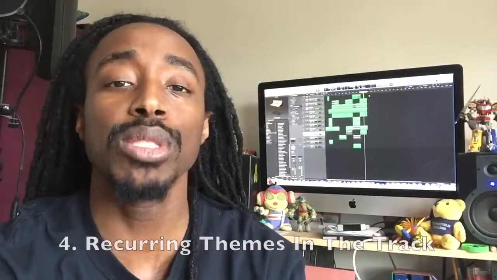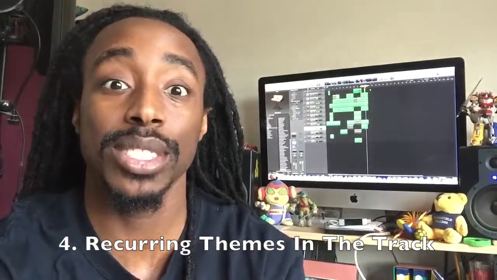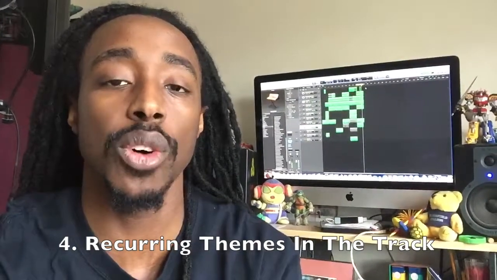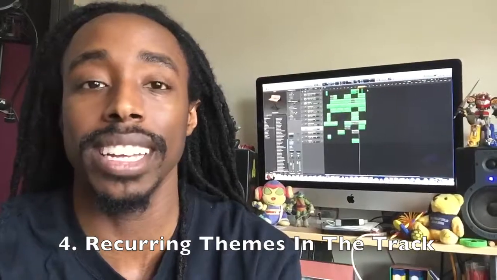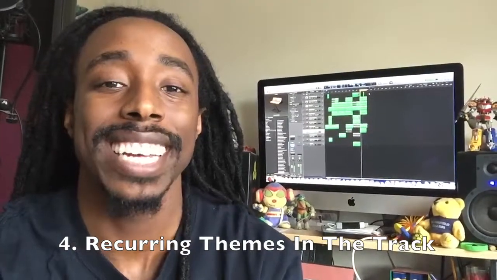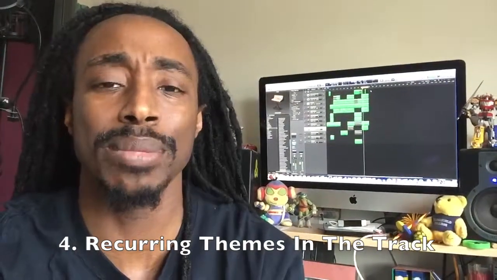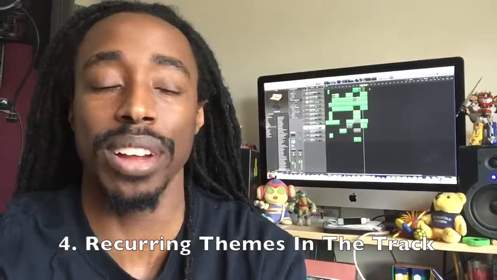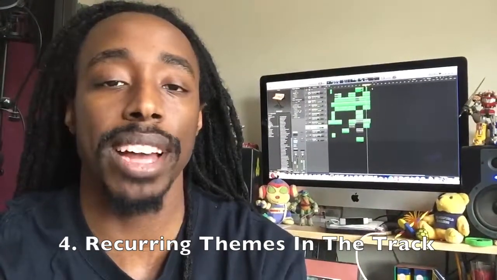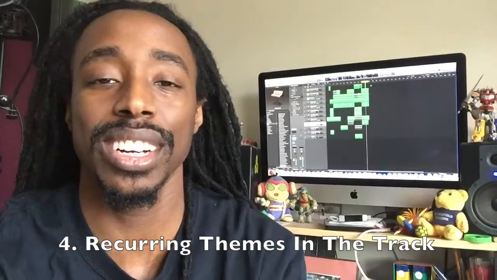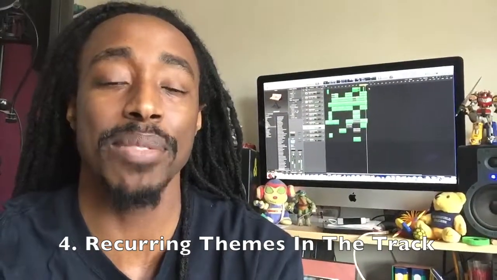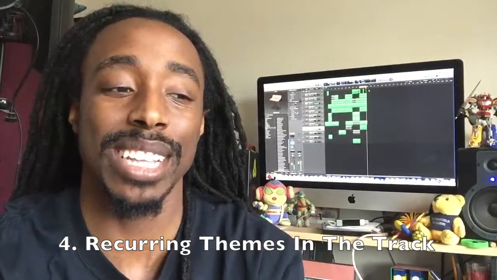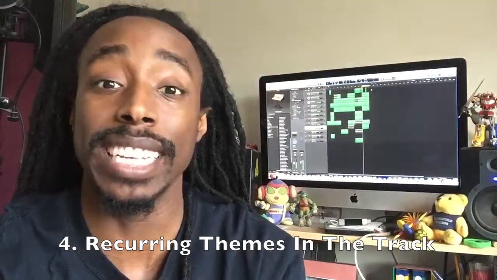All right, everybody, tip number 4 is continue to use recurring themes in the track to bring a source of normalcy to the listener, a familiarity, so to speak. If you notice in dance tracks, there's a specific line or a specific melody, riff that consistently comes back through the track because, you know, they're moving along and it makes the person feel like they understand what's going on and it gets them comfortable in the music. It allows them to be able to buy into what's going on.